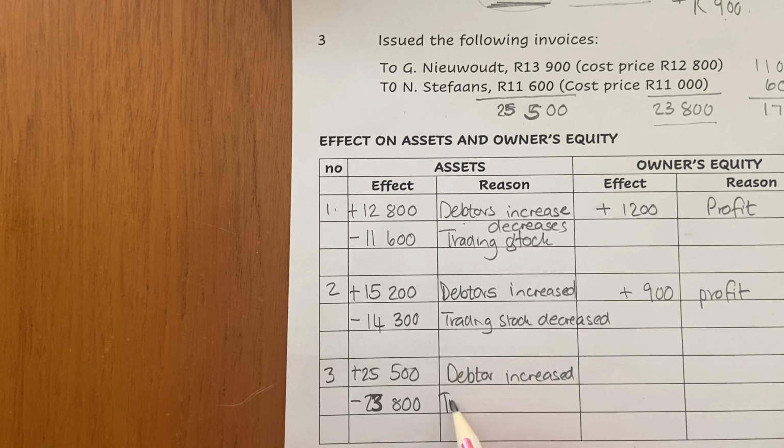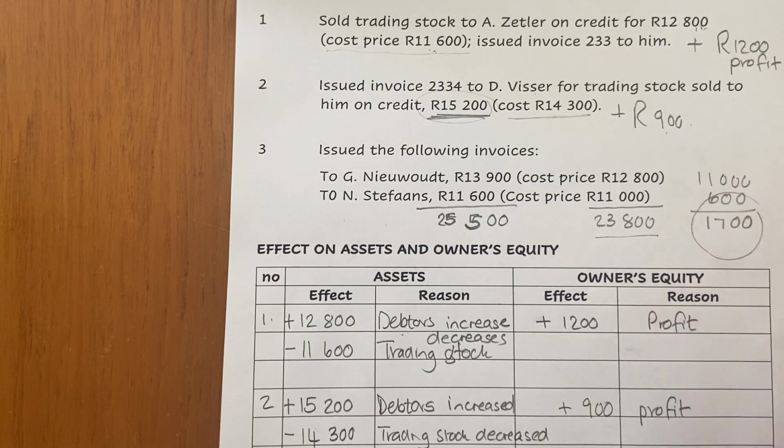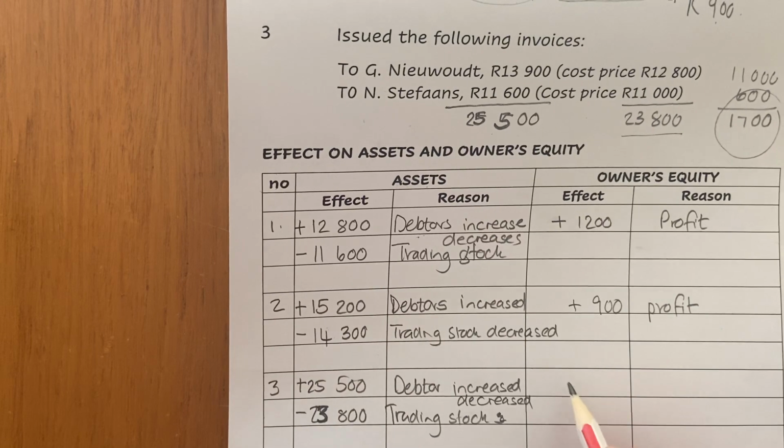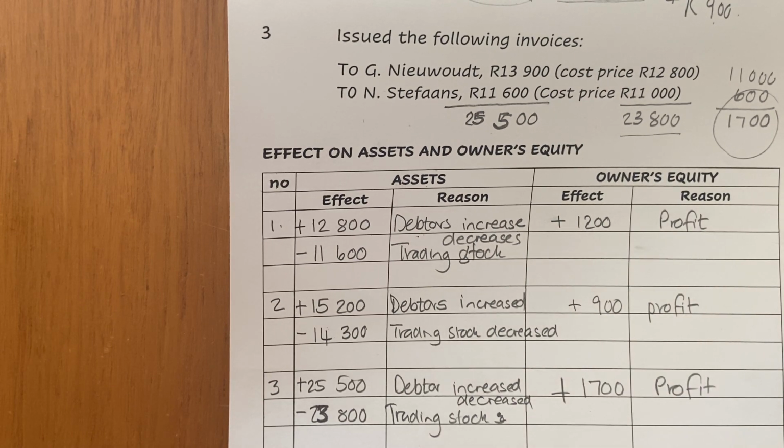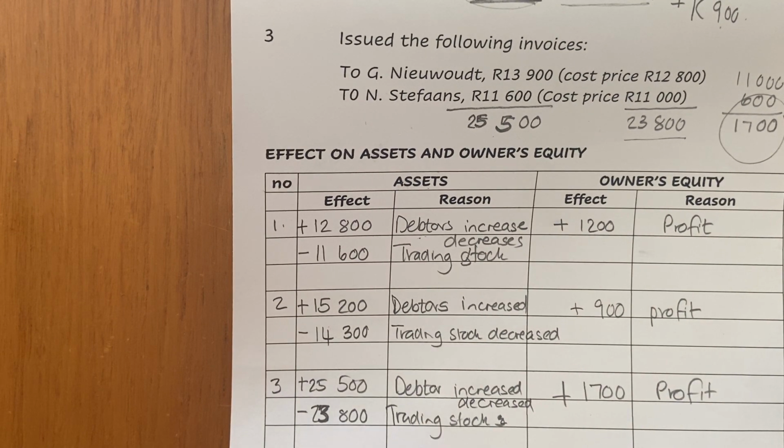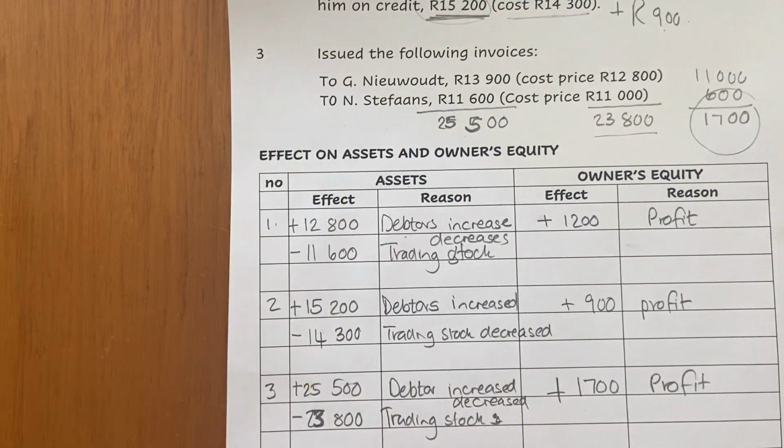My trading stock decreased because I don't have that anymore. And the total of my profit is 1,700 Rand, so plus 1,700 Rand, and that was my profit for those two transactions together. You can also do them separately, but it's quicker to do that in one operation.